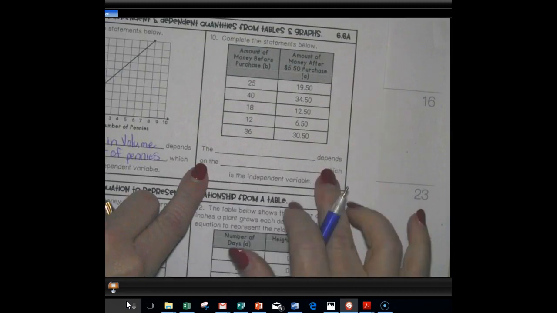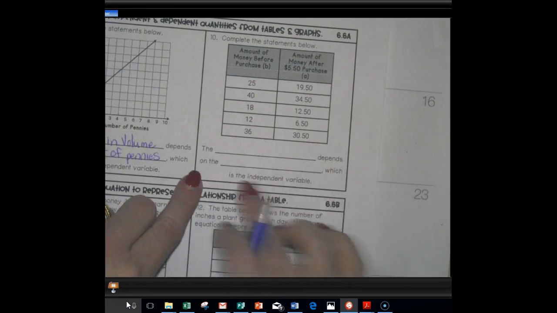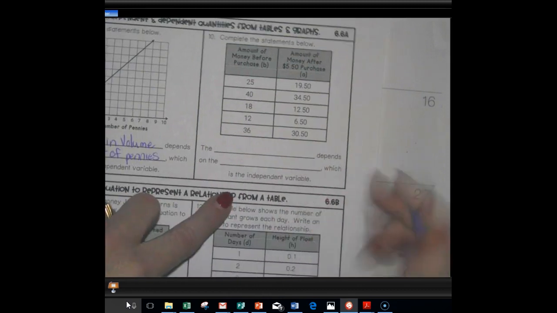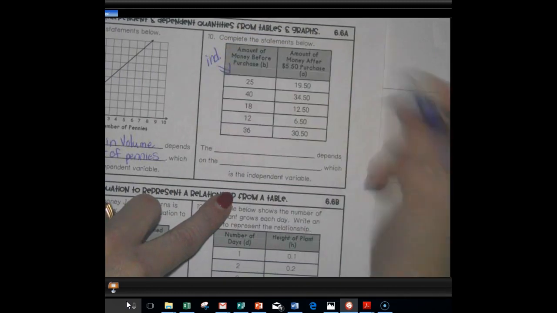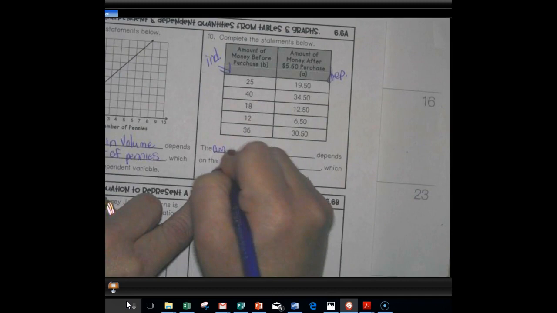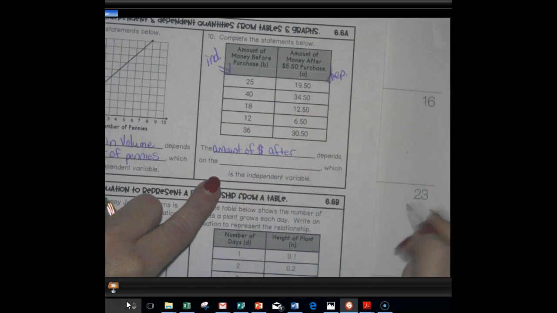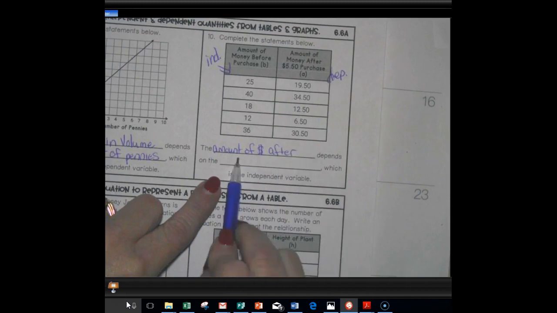The blank depends on the blank, which is the independent. I know this is my independent, and this is my dependent. So the amount of money after purchase depends on this.